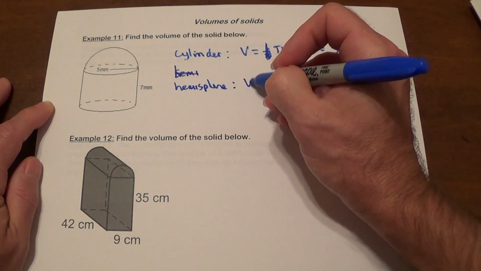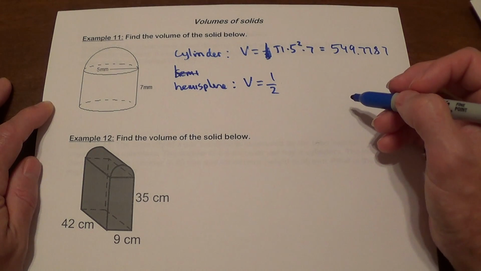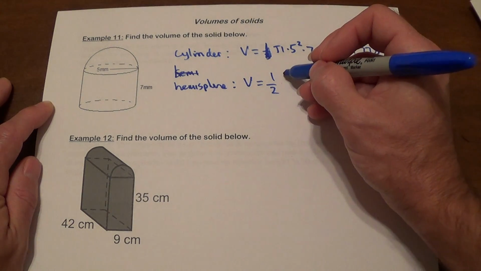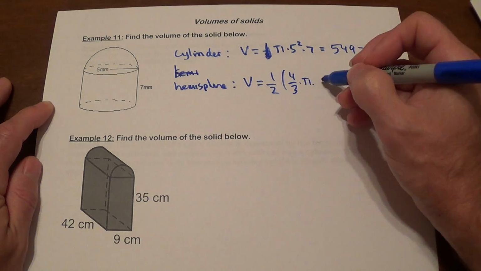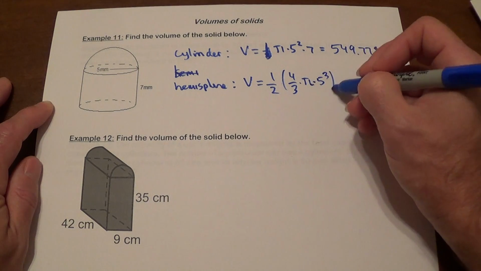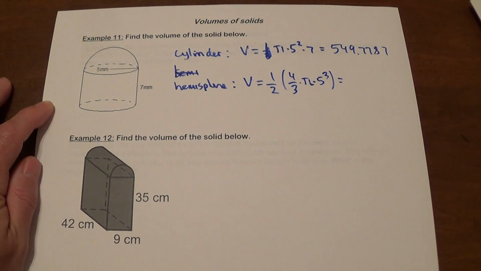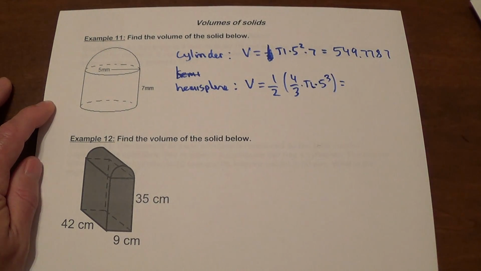So the volume is going to be 1/2 of the volume of a sphere, and that is going to be 1/2 times 4/3 times pi times radius cubed, which is 5 cubed. Okay, so this is going to be that number, 1/2 of 4/3 pi r cubed. So when we multiply that, let me type it all in.